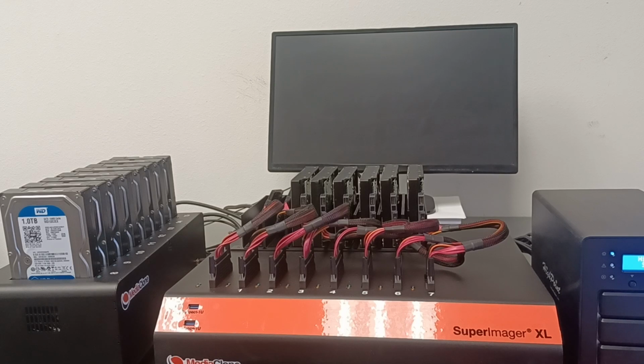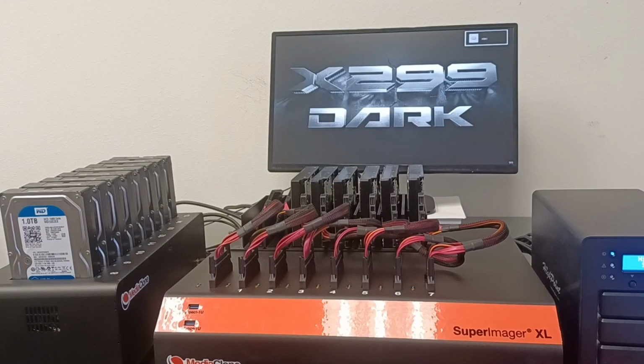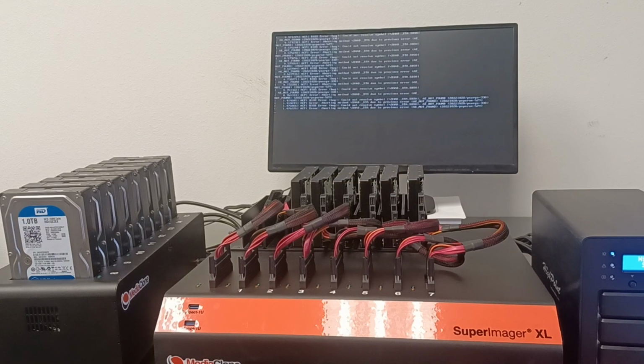By default, the unit will boot to the Ubuntu OS, but if the user would like to access the Windows 11, you should tap off the F11 on the keyboards at boot time. On the screen, we can see the SuperImager application. That's the main application. So we'll start exploring that in a few minutes.